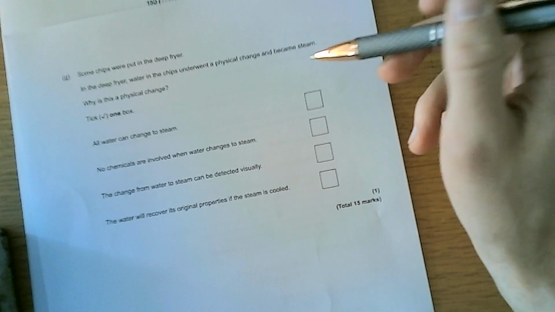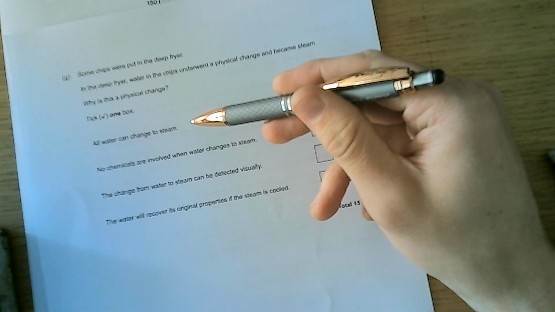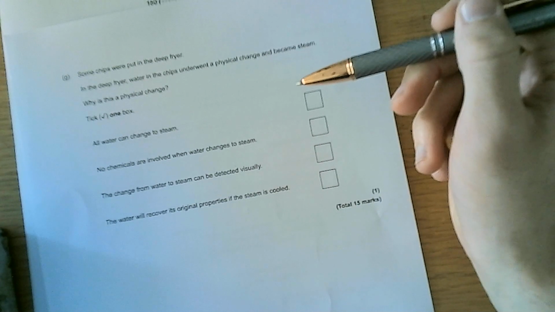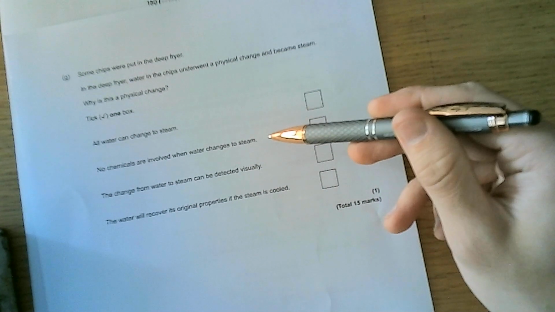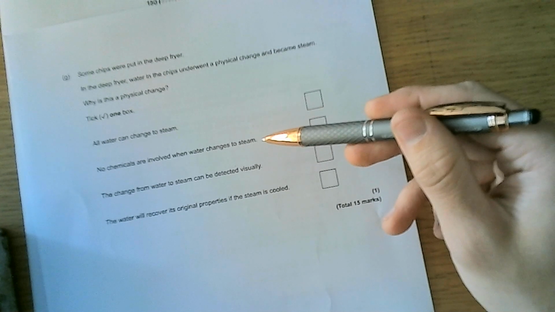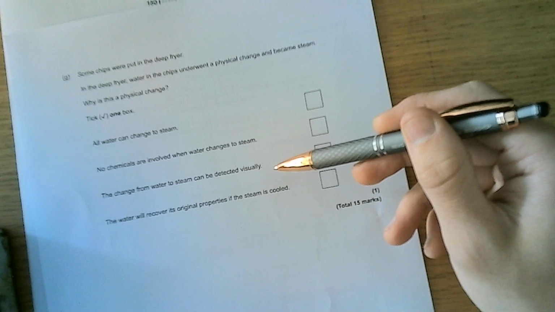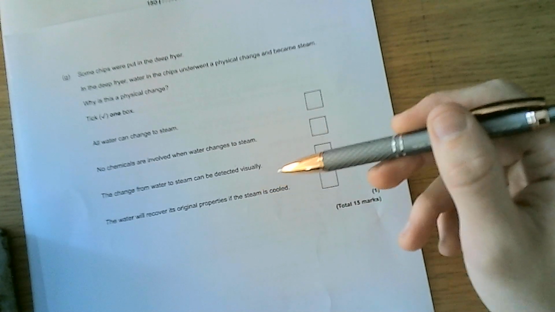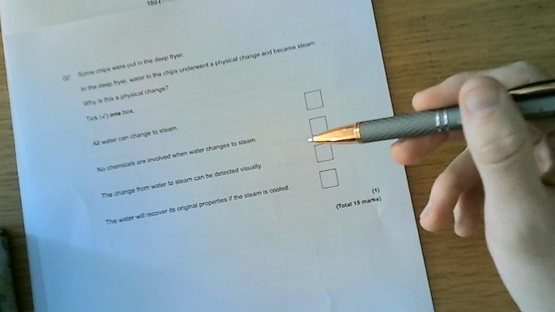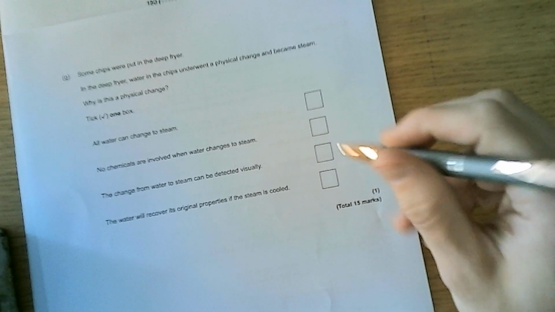Okay, let's go through them. All water can change to steam. Well, that is technically true, but that doesn't explain why it's a physical change. No chemicals are involved when water changes to steam. Well, again, technically true, but that doesn't explain why it's a physical change. The change from water to steam can be detected visually. Again, true, but that doesn't tell us about a physical change. And the last one, the water will recover its original properties when the steam is cooled.